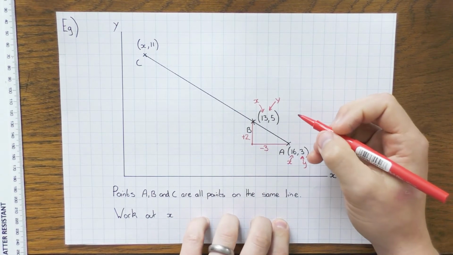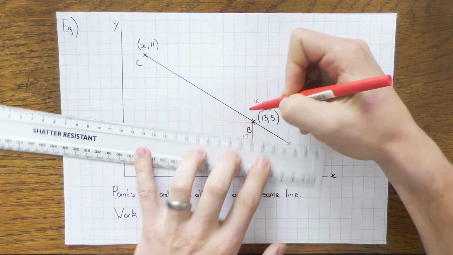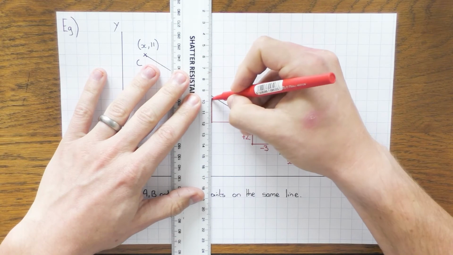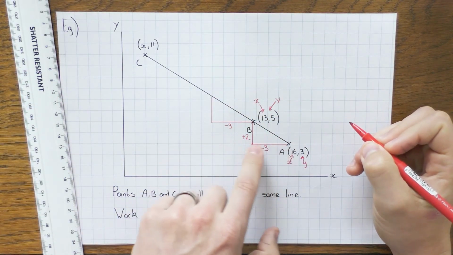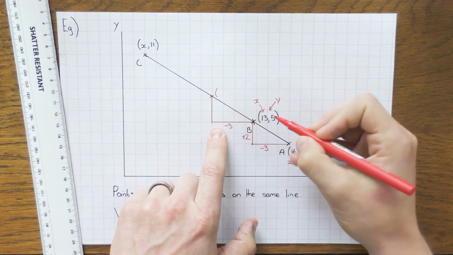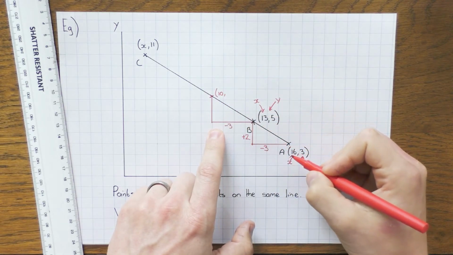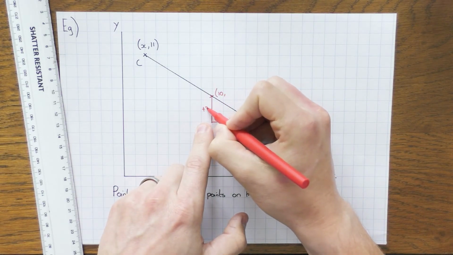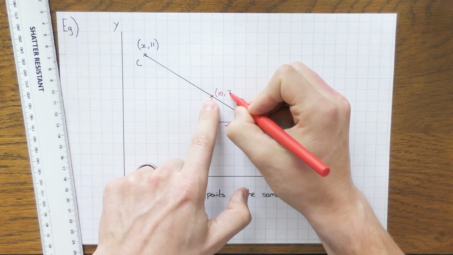And all I'm going to do is just repeat that pattern. This is just a sketch, it doesn't have to be exact, it's just to give you a rough idea. So if I take away 3 from the x coordinate again, that'll be 10. And for the y coordinate I add 2, so 5 add 2 would give me 7.